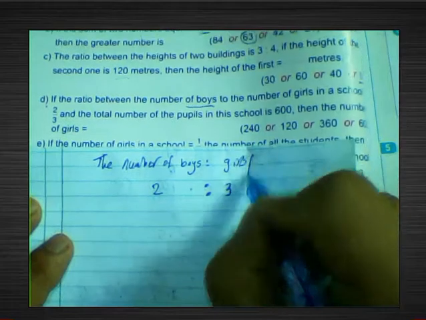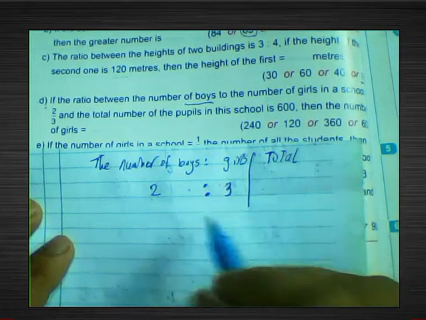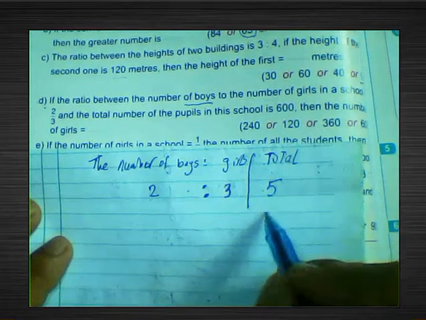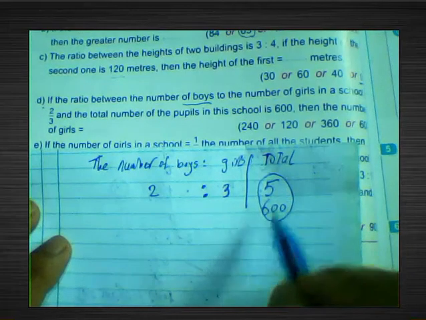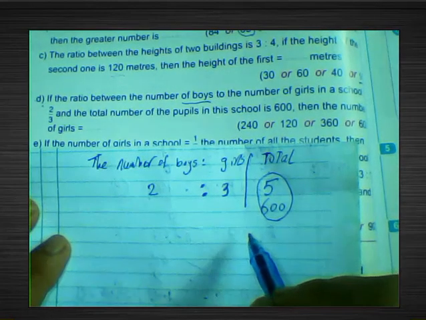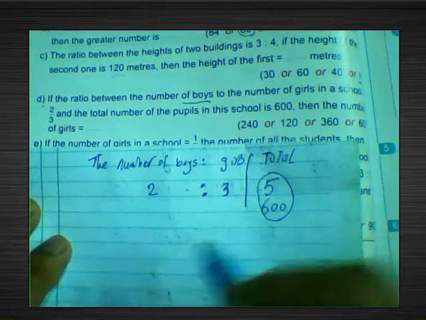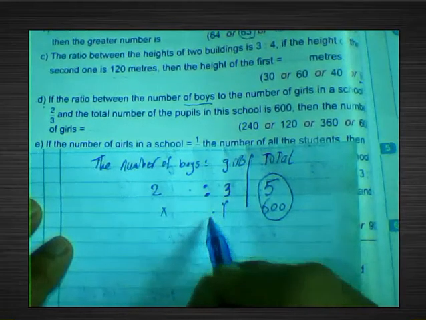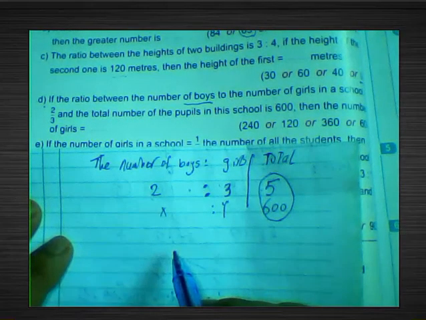We will write total here, or sum. 2 plus 3 equals 5, and the total will be 600. Another step, we can divide 600 by 5 to find the value of one part, or we can write x, y. You have two methods to find the result.